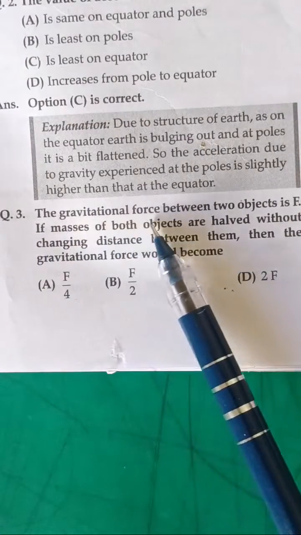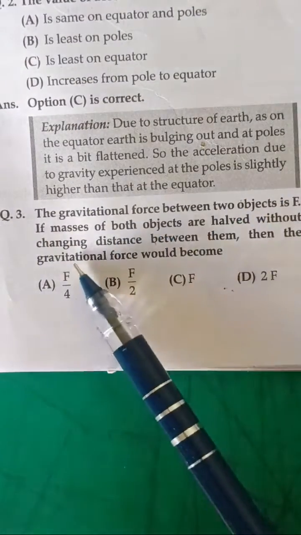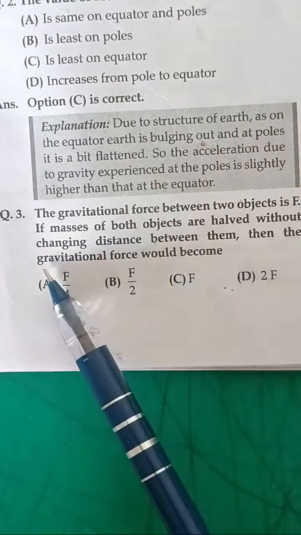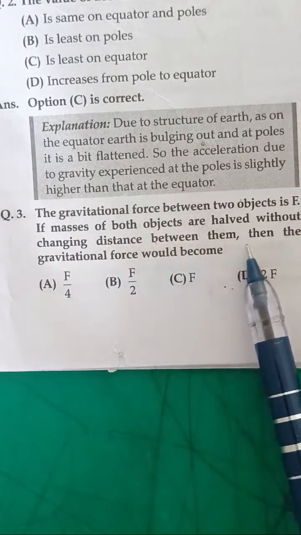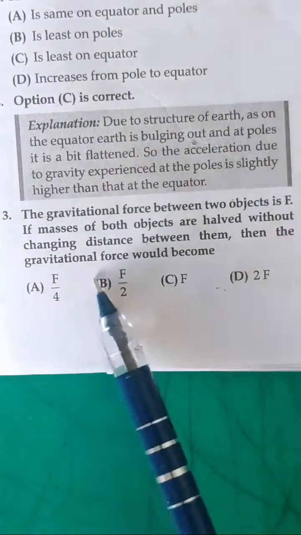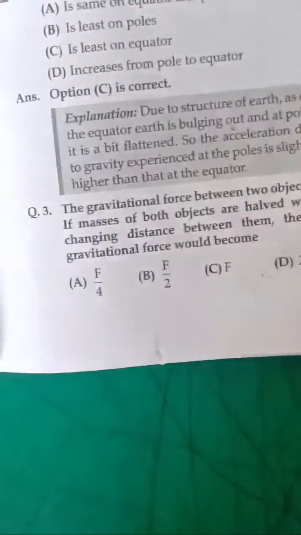Question number 3. The gravitation force between two objects is F. If the masses of both objects are halved without changing the distance between them, then the gravitation force would be: answer is F upon 4.